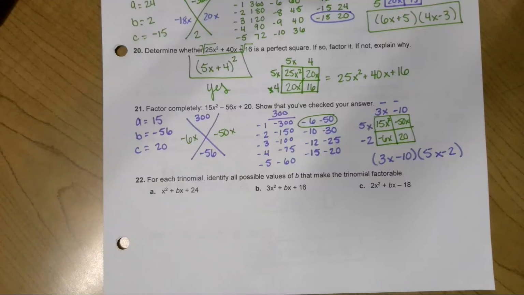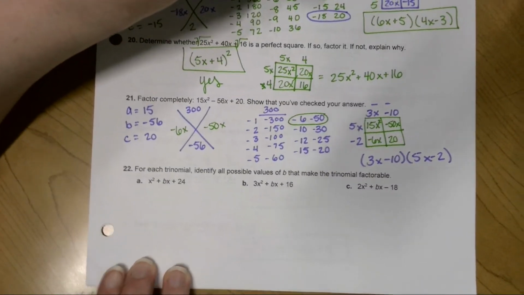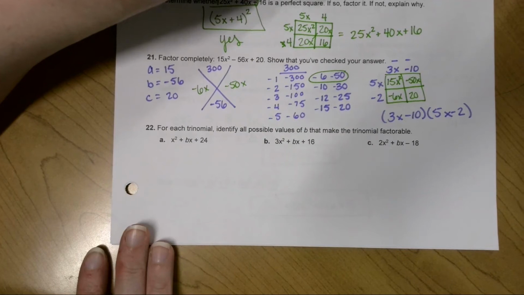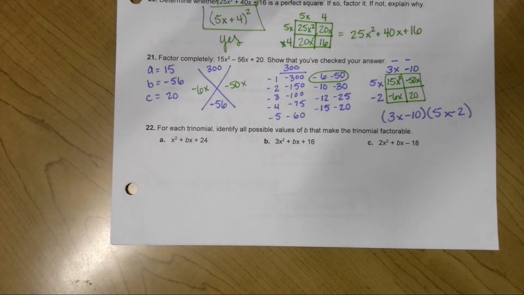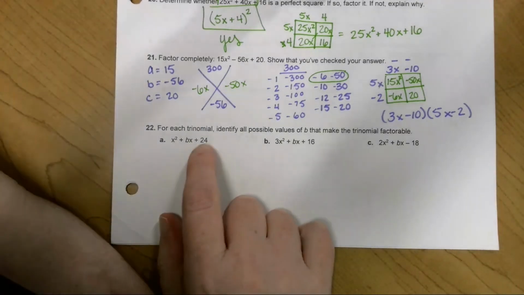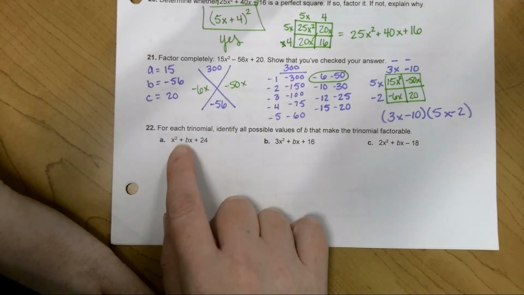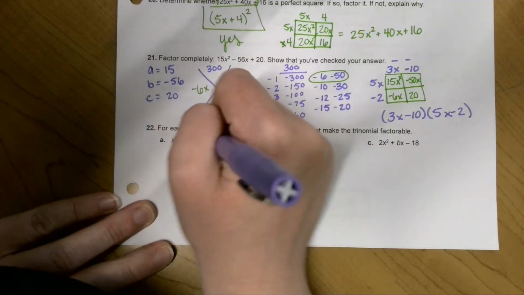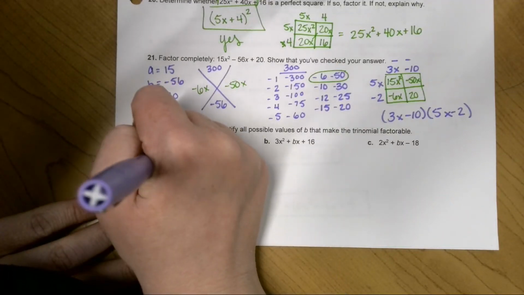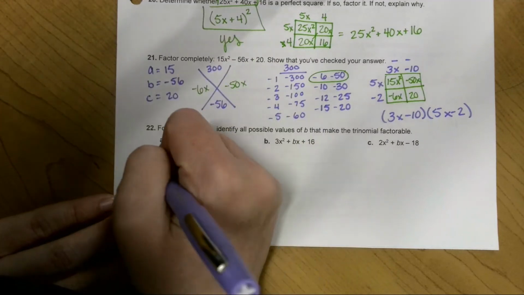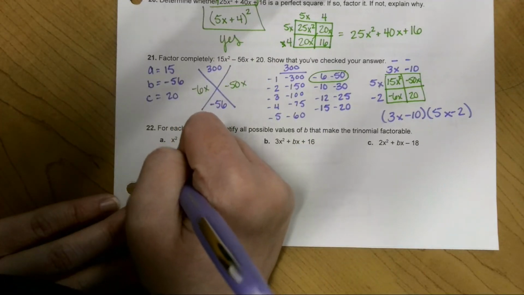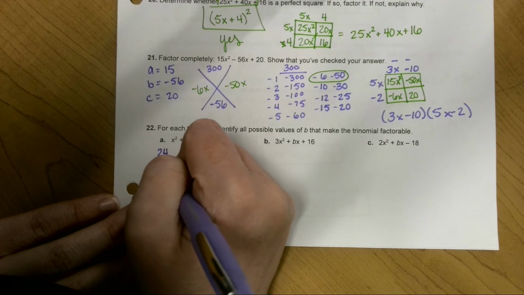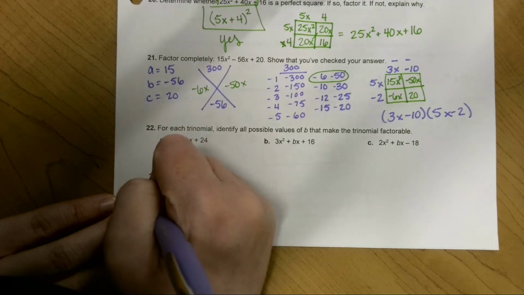All right, 22. For each trinomial, identify all possible values of b that make the trinomial factorable. All right. So if you remember, when we factor, we want things that multiply to give us this last term, but add to give us the middle term. So if my last term is 24, I need factors of 24. So 1 and 24, 2 and 12, 3 and 8, and 4 and 6.